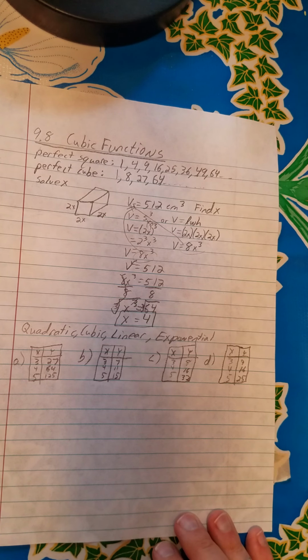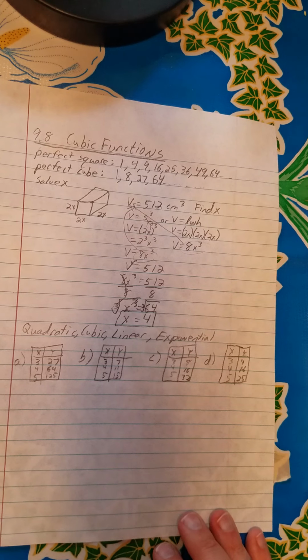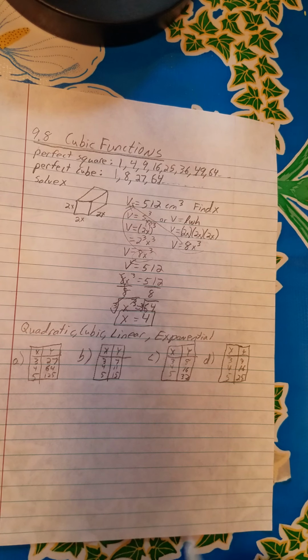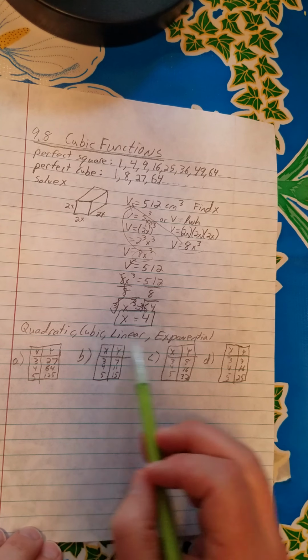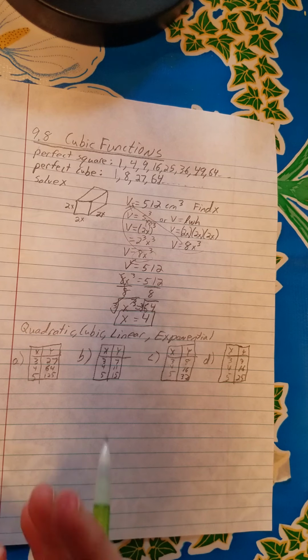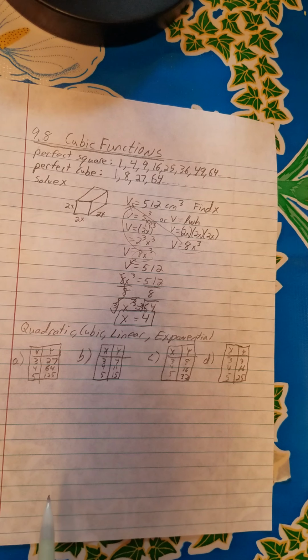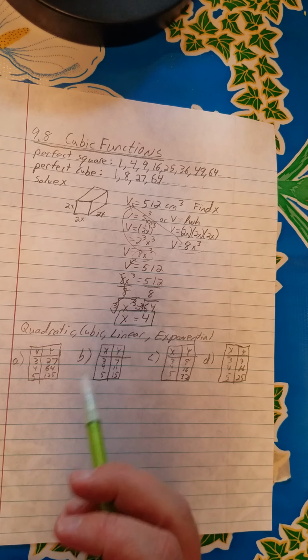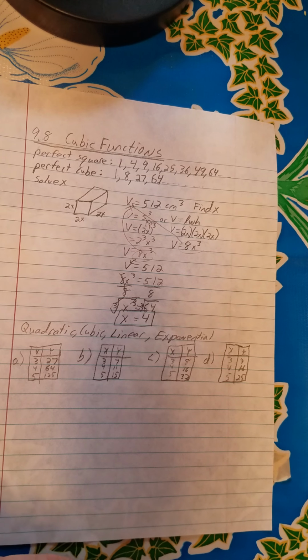So we want to match these 4 tables with these 4 vocabulary words. I would do whatever you think is the easiest first. Since we are talking about cubics in this lesson, probably cubics would be the easiest one to do.